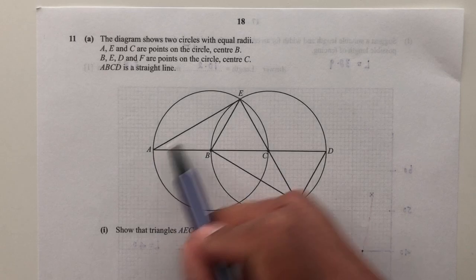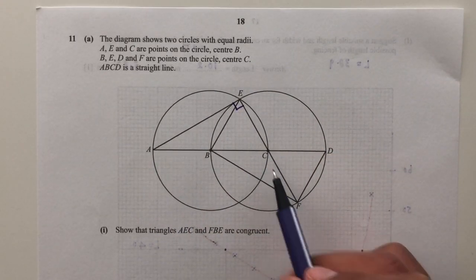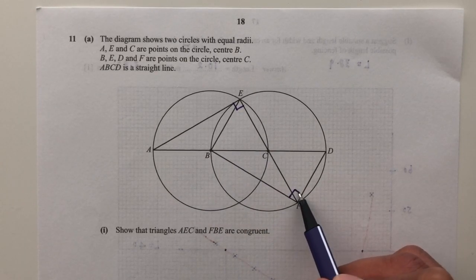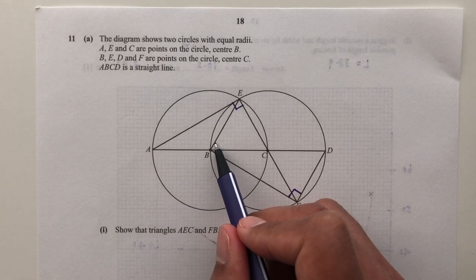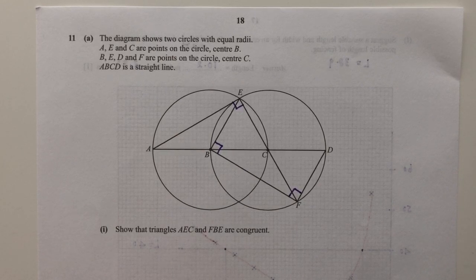You observe that AEC is a right angle, and BFD is also a right angle triangle. Also, this one is a right angle triangle here, because they are angles over the diameter. That's why. So let's see what the questions are.